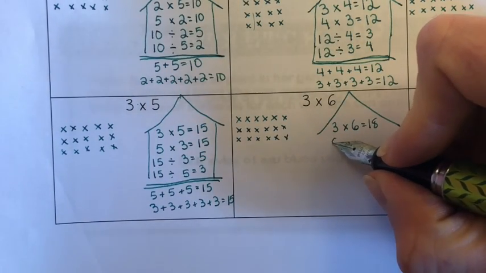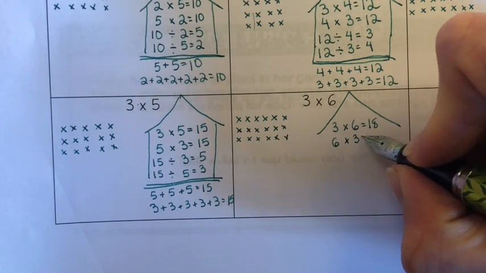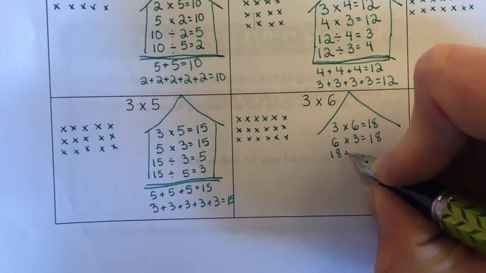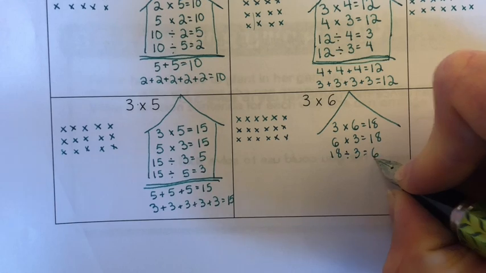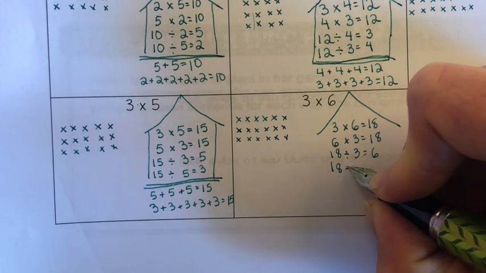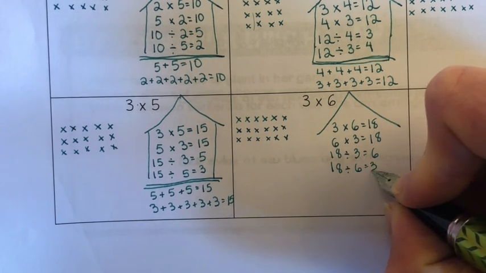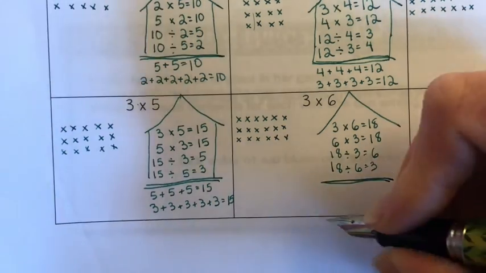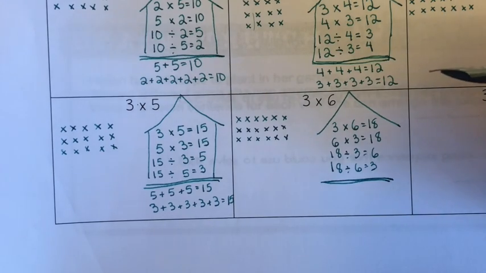All right, so I hope you did that. 6 times 3 is 18, commutative property. 18 divided by 3 is 6. 18 divided by 6 is 3. Now, the bottom of my fact family house is always repeated addition.